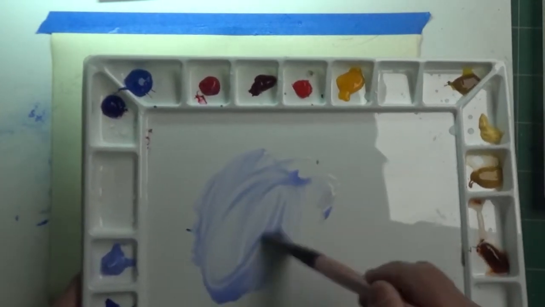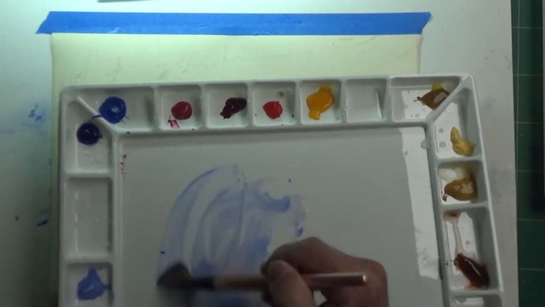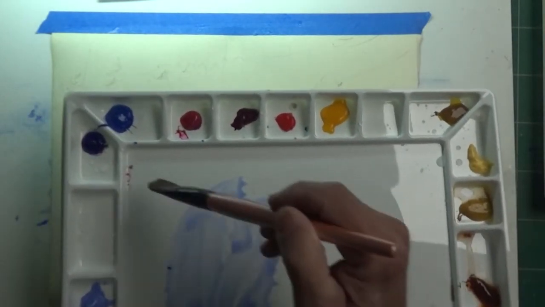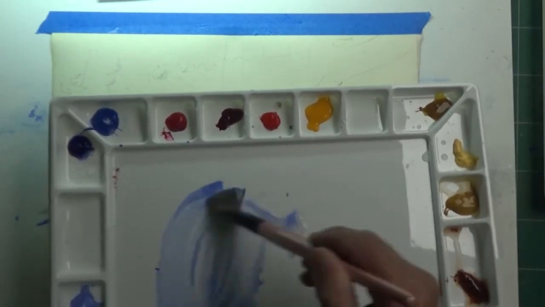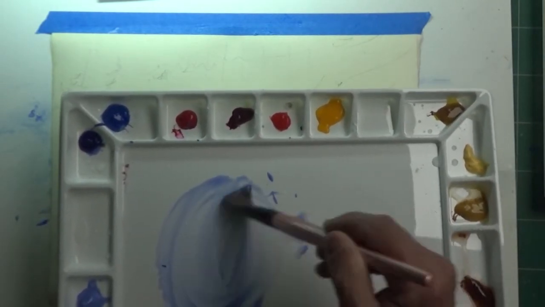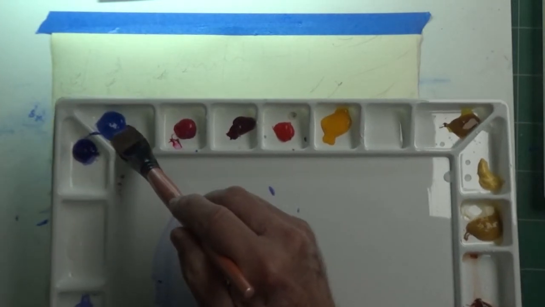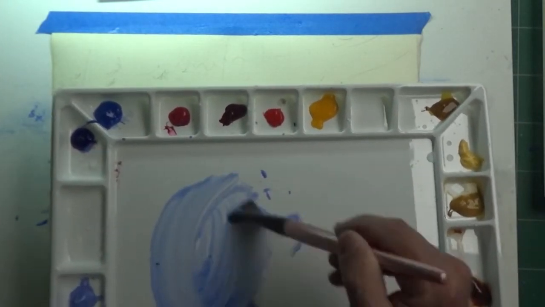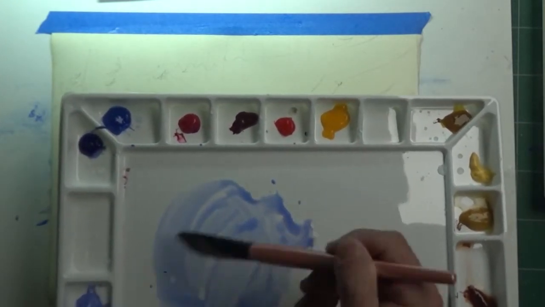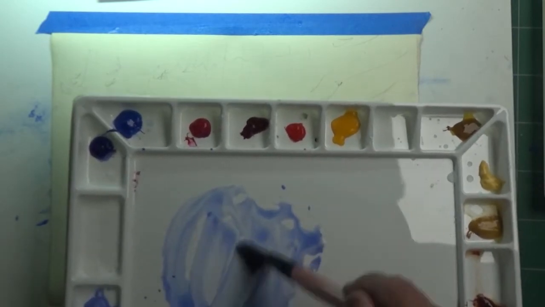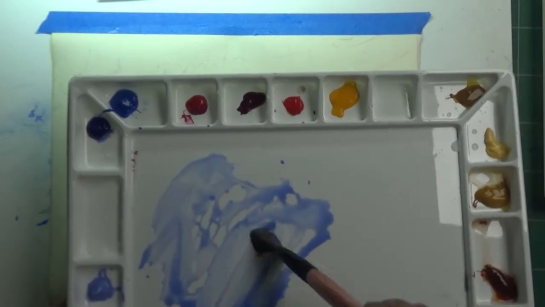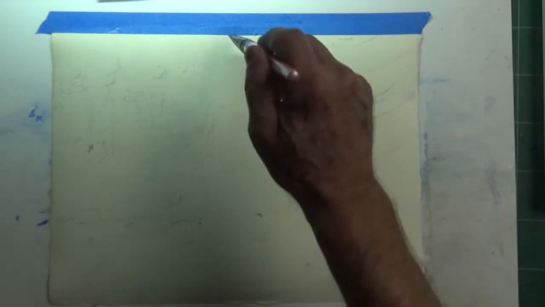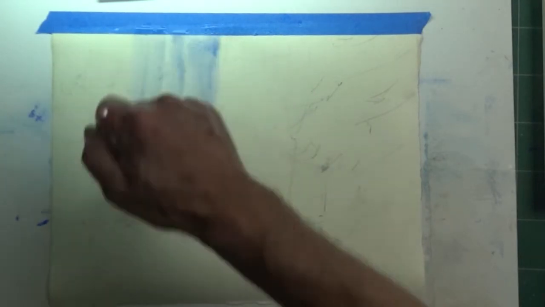As you can see, I'm mixing a little bit of lavender right now, and I'm going to mix that with a little bit of my cerulean blue. So it's a combination of the two. This is for my background, and then I'll gray it out with a little bit of burnt sienna. But let's get started by just starting to do this.